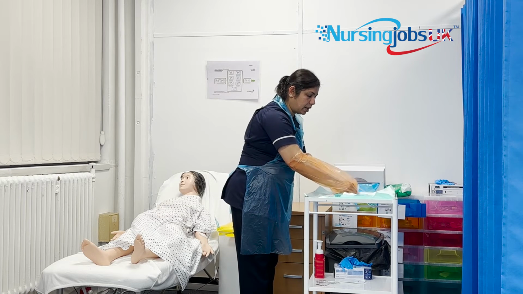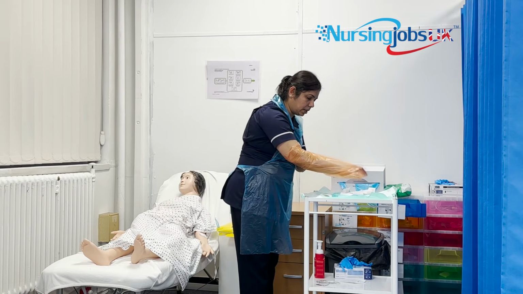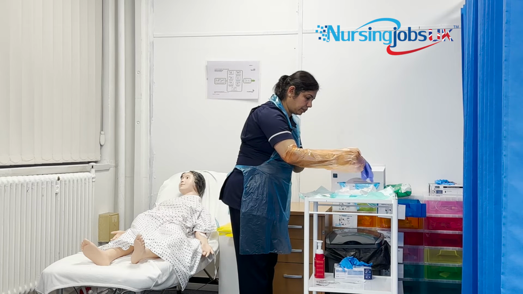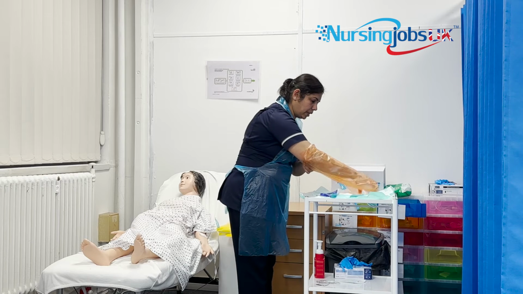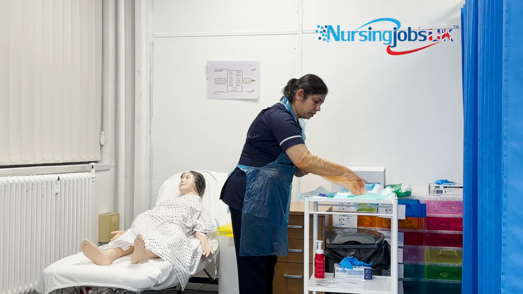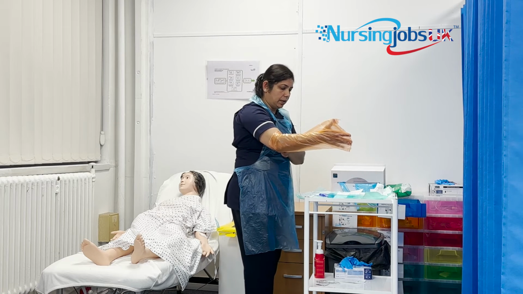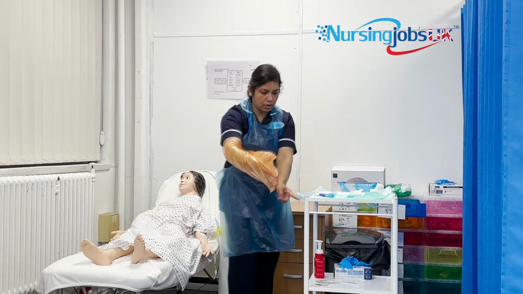Make sure you can take out the glove also outside so that it will be easier for you to arrange taking your glove. So if you can leave that in the front, fine. Okay. Now you can attach this on the trolley.